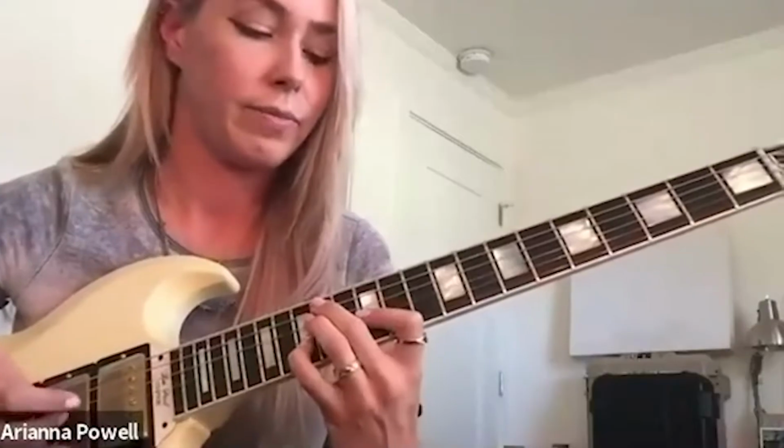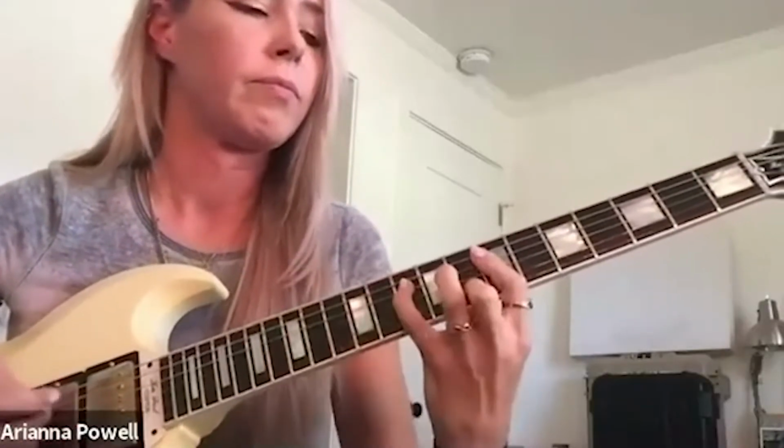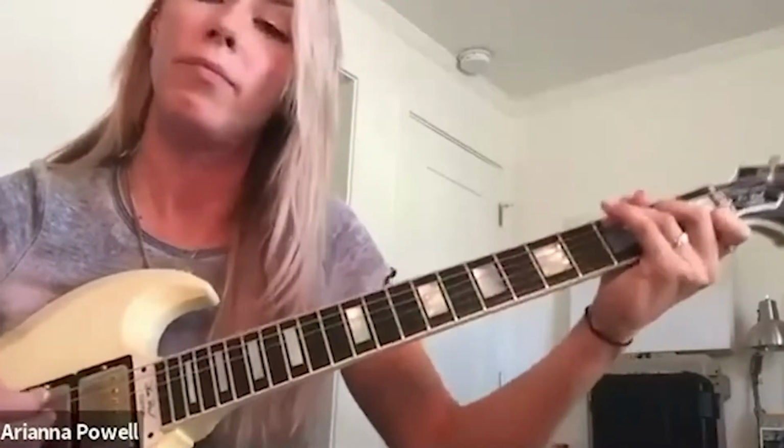Then you can keep going if you want to go to that C major 7 that's all the way up there. The same thing, but using these inversions over the 4 chords.